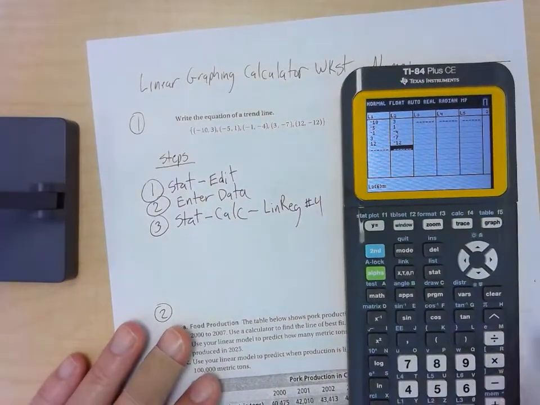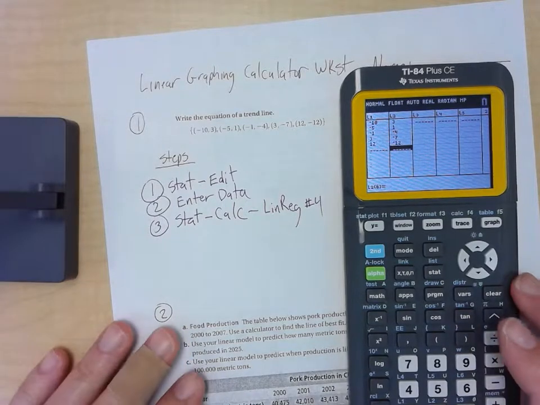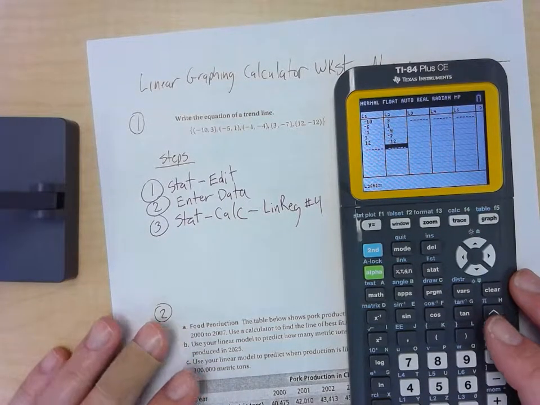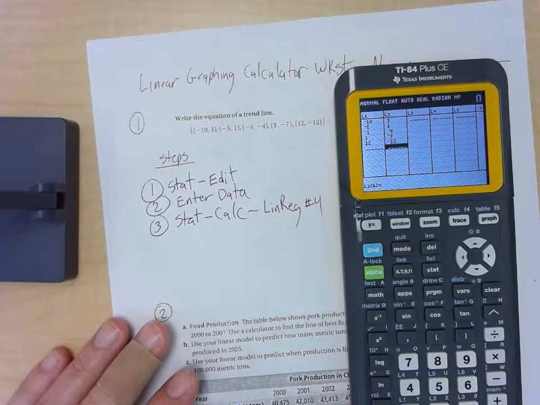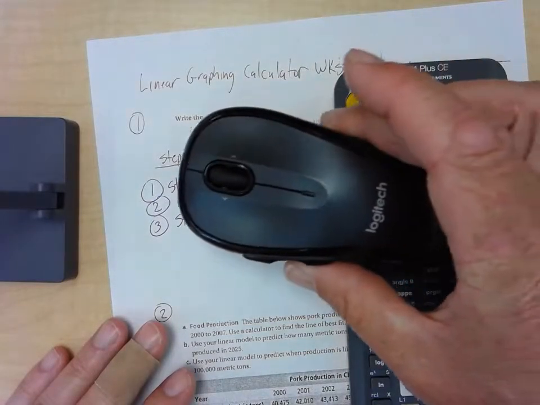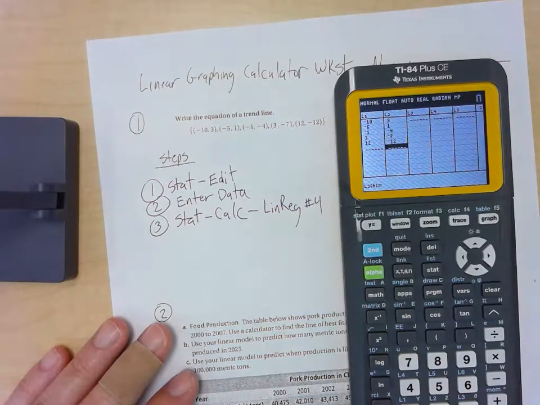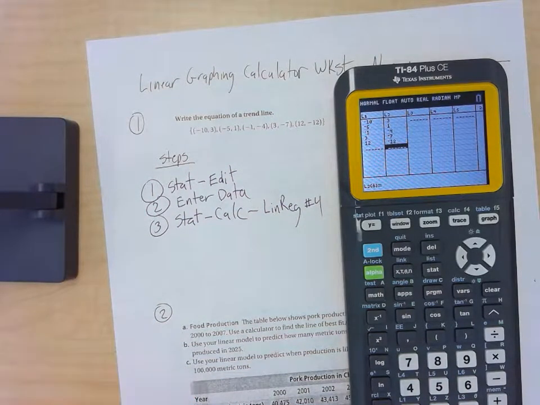And again, if I'm going too fast, pause the video. That's what we can do here. I have a wireless mouse in front of me. See the wireless mouse? You can even click on the pause button really quickly from anywhere in the room.